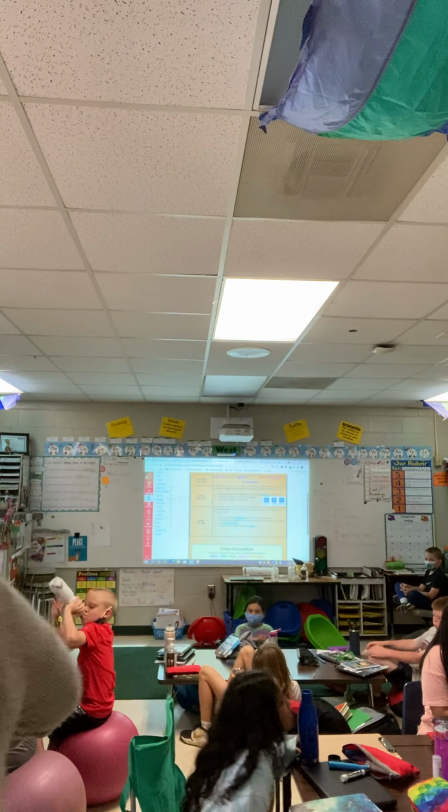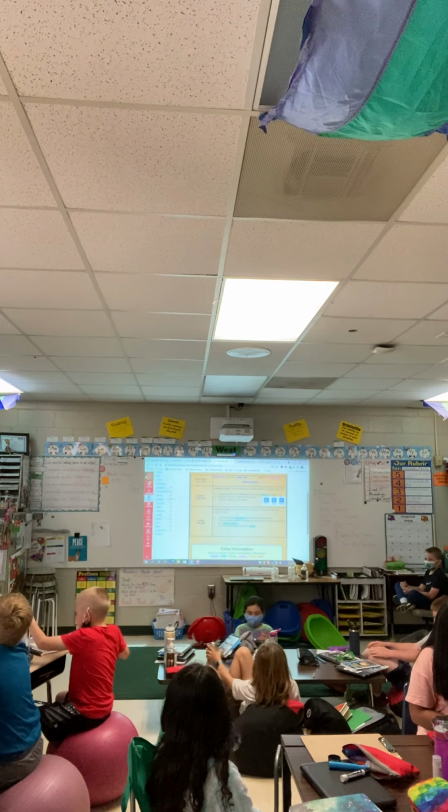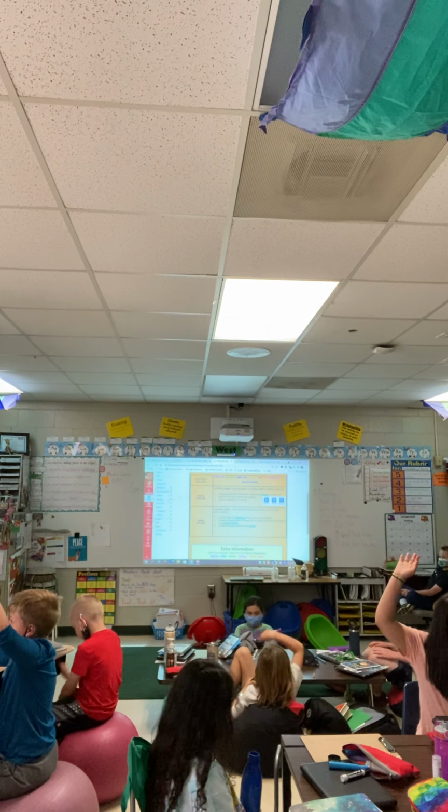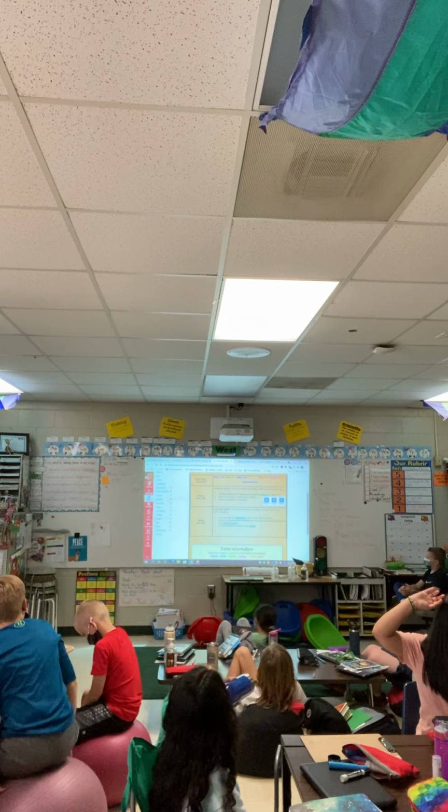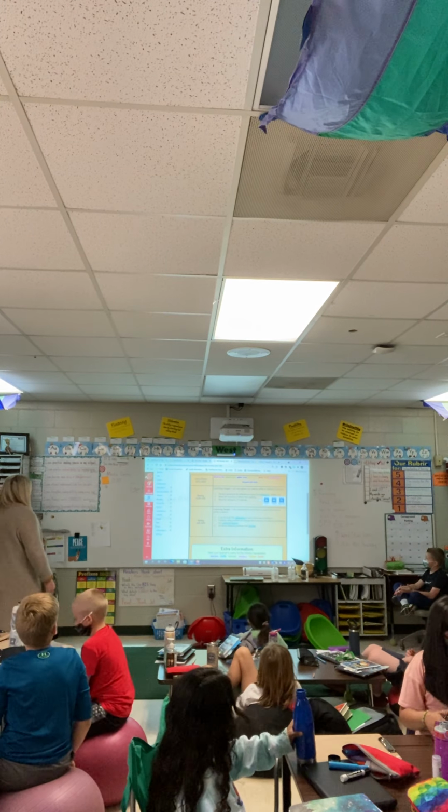Okay guys, we're going to go straight into our writing segment. Can someone with a nice loud voice read the learning target for today? Ethan, with a loud voice. I can determine the meaning of a new word when a prefix is added.